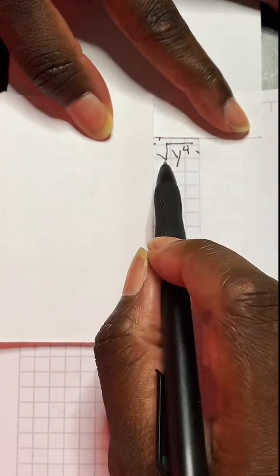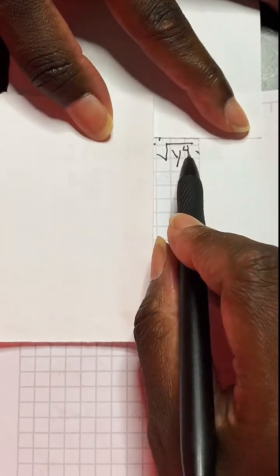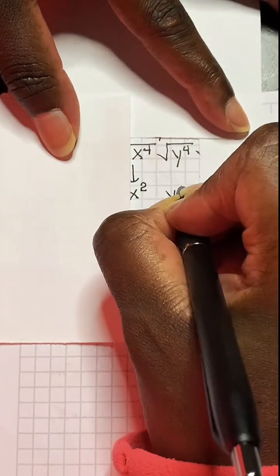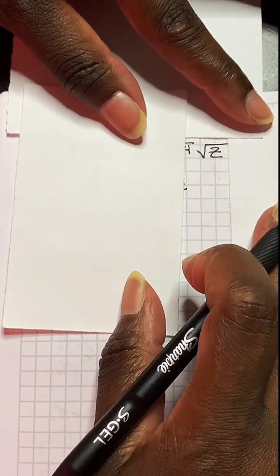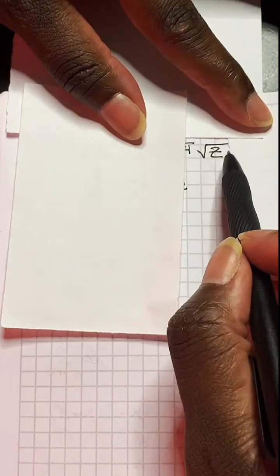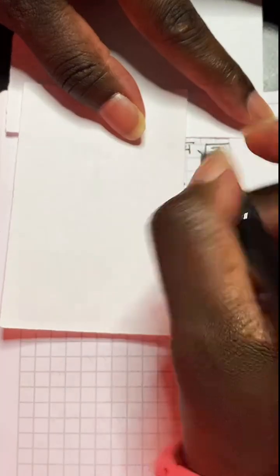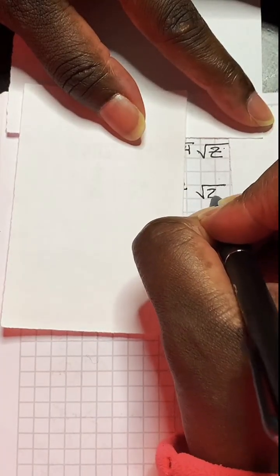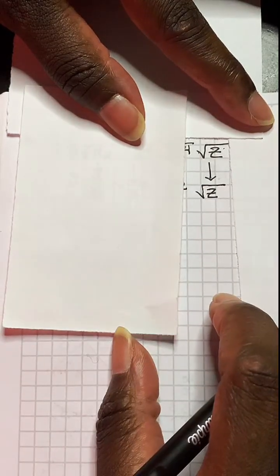So now we have the same thing, square root of y to the 4th. Well, half of 4 is 2, so I'm going y squared. And then here we have the square root of z. Since it's to the first power, it can't get out, so we're going to bring it down. If I can't break it down, I just simply bring it down.